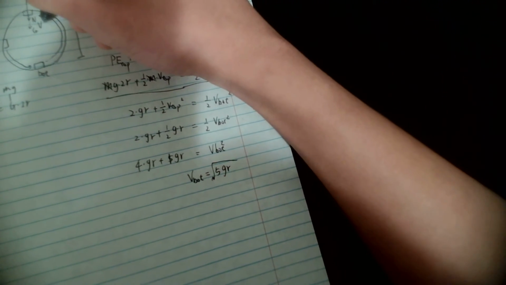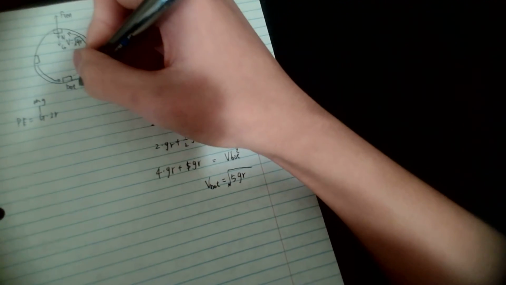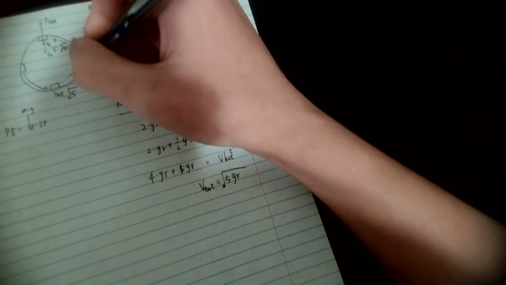The v top is the square root of gr, and the v bottom is the square root of 5gr.